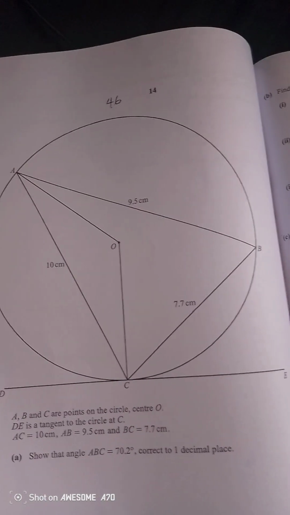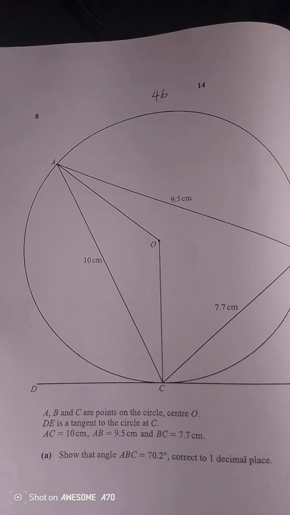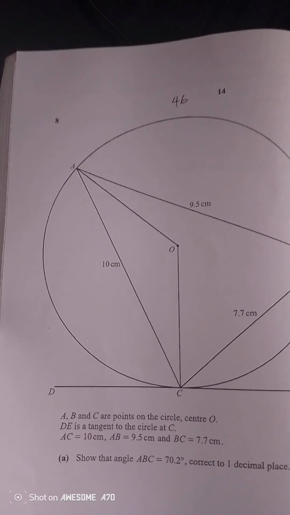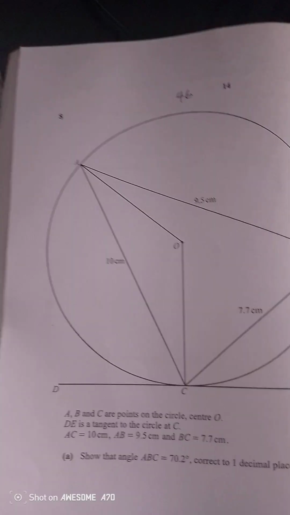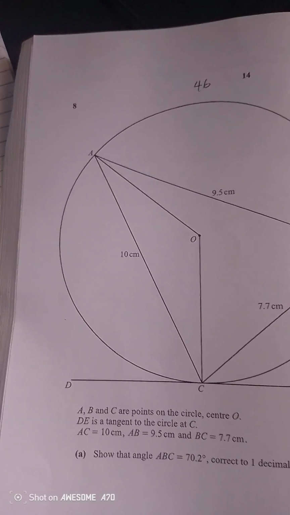If you are familiar with circle geometry, there is a rule which states that the angle at the center is twice that which it subtends at any point on the remaining part of the circumference.